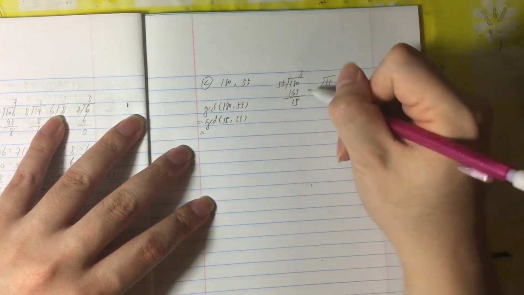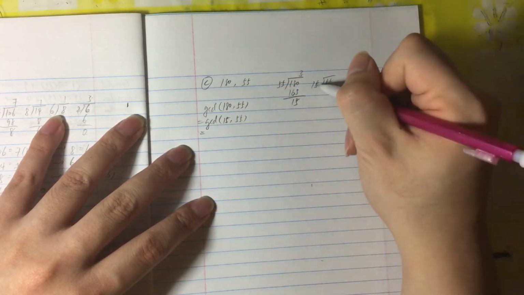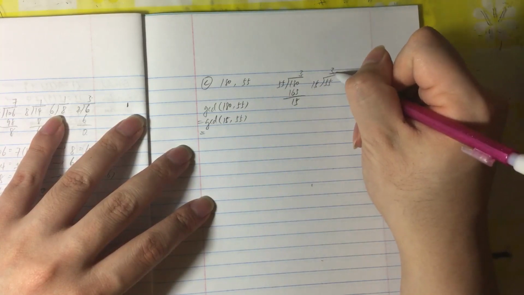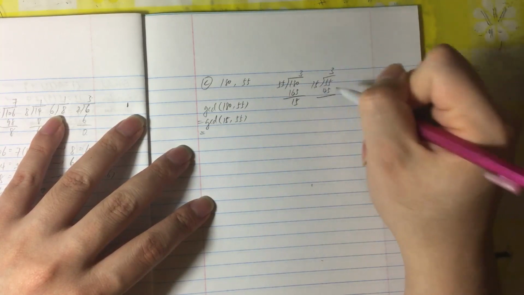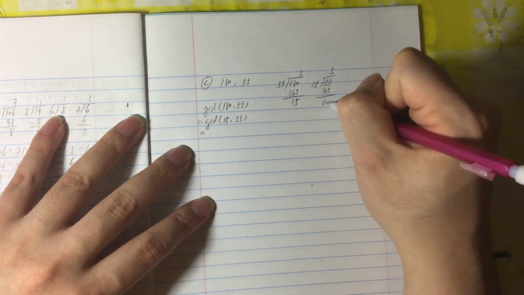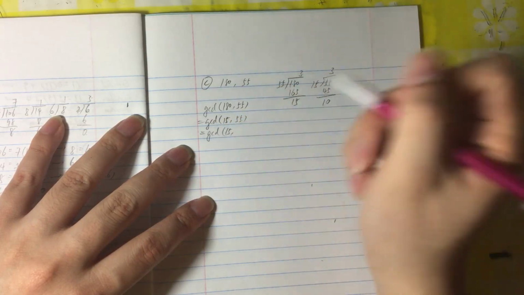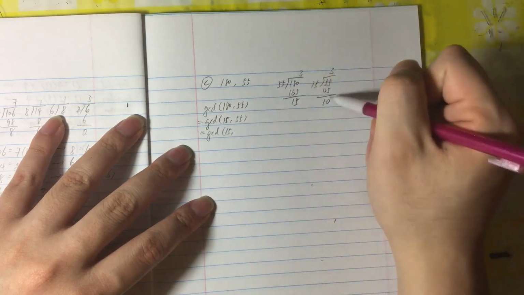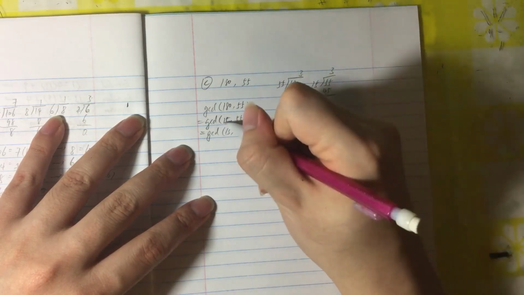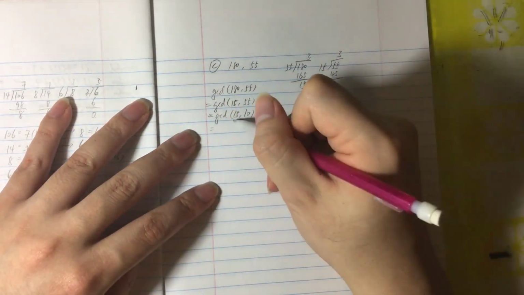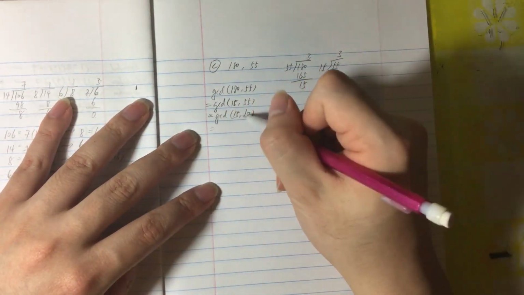Take 55 divided by 15. 15 goes into 55 3 times. 3 times 15 is 45. 55 minus 45, remainder is 10. So replace the dividend with the remainder. Keep the divisor the same. Next, keep going. Take the larger number, divide by the smaller number.